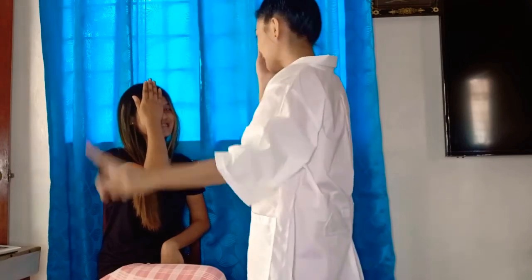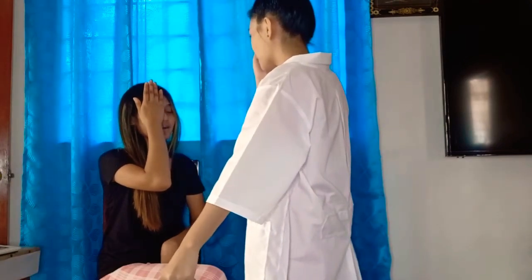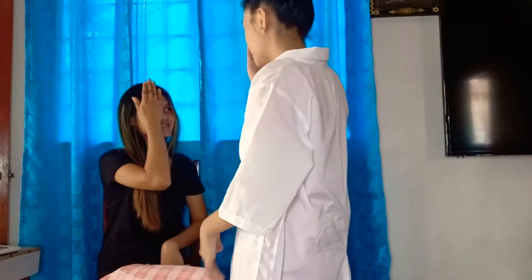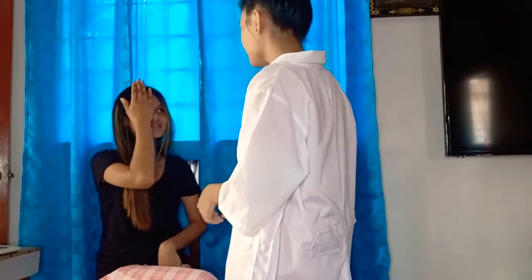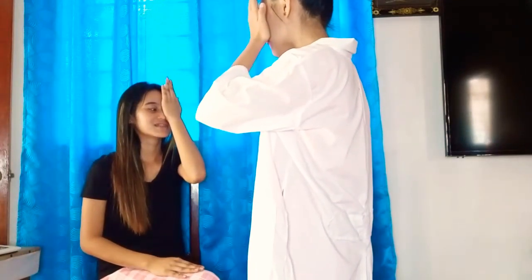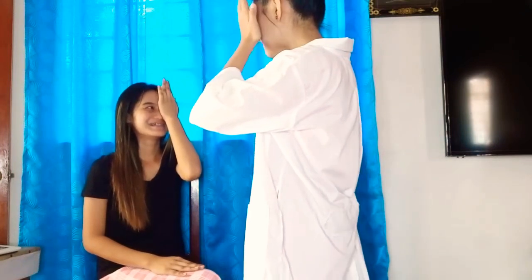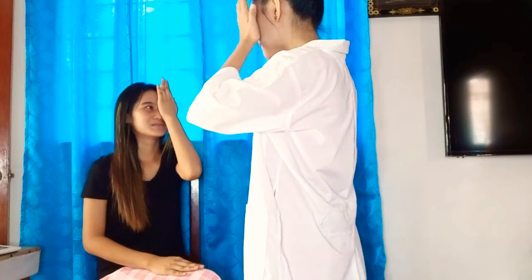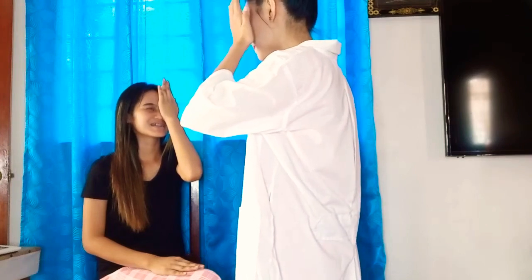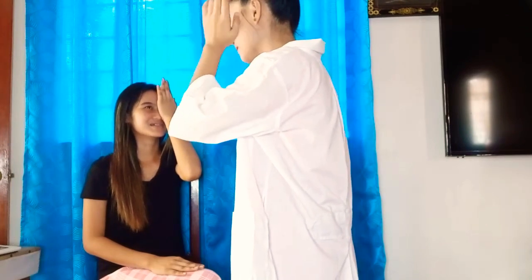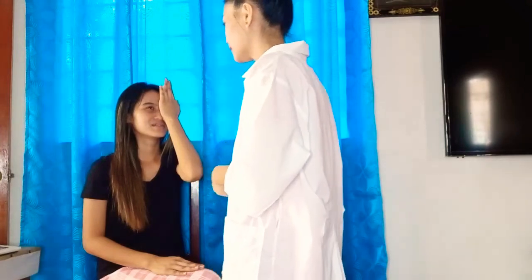Two. Okay, could you blink for me? Now for the left eye. Two. Okay, so the patient can identify how many fingers are there.